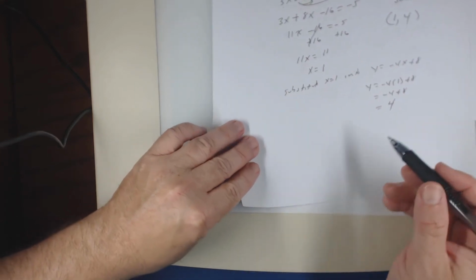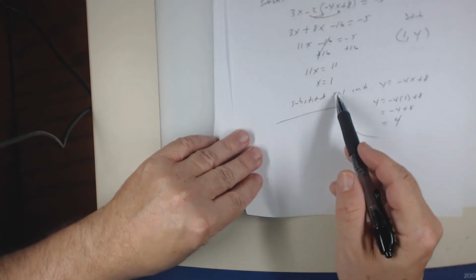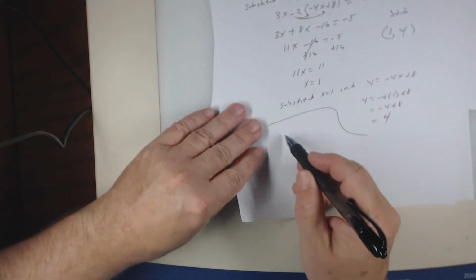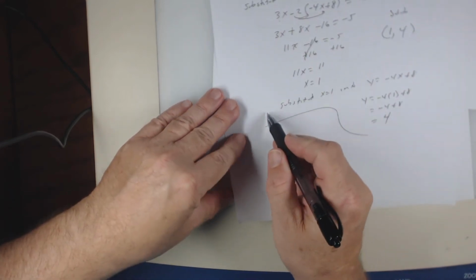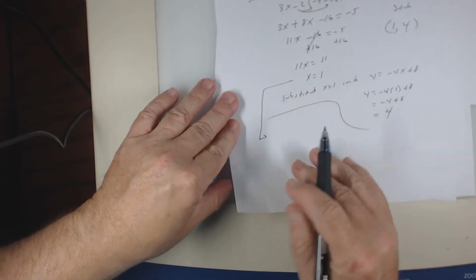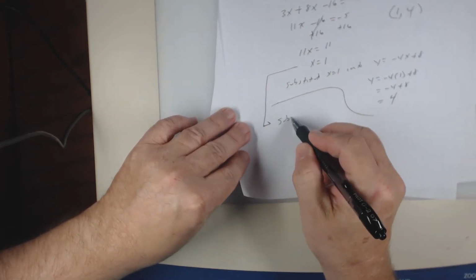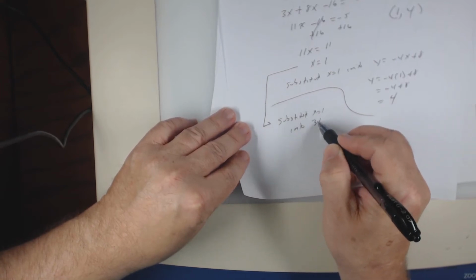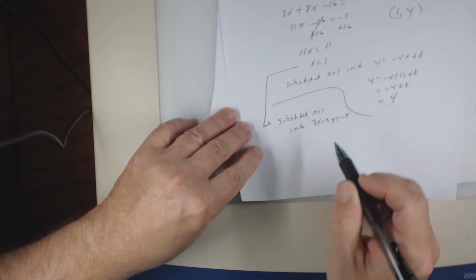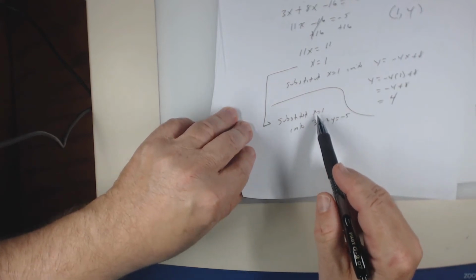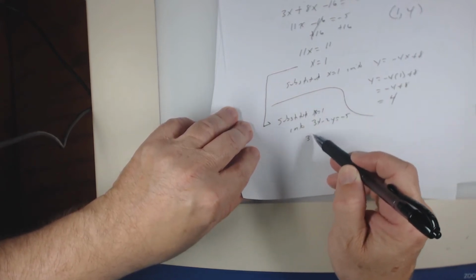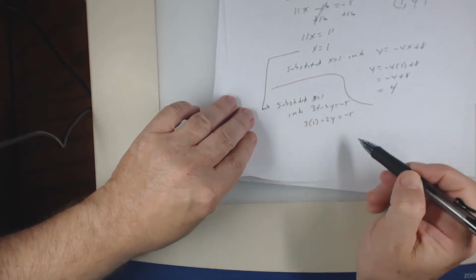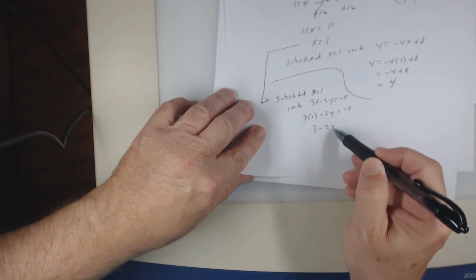All right. If you go back to the original, you have to pick one of these. Which one do you want to use? First one. So instead of going here, you could say this. So substitute x equals 1 into 3x minus 2y equals negative 5. So for x, what are you going to plug in? So I get 3 times 1, right? Minus 2y equals a negative 5. So that's 3 minus 2y equals a negative 5.